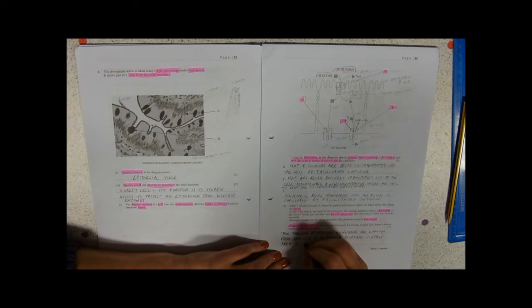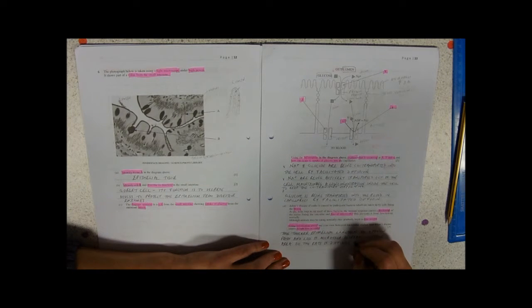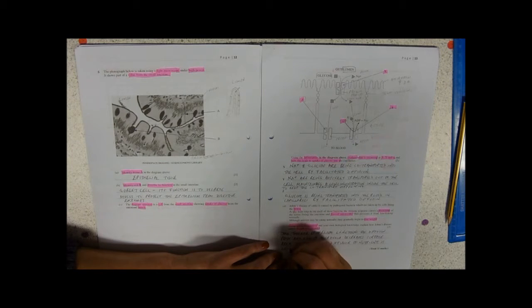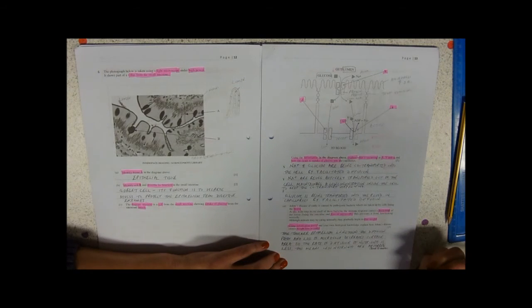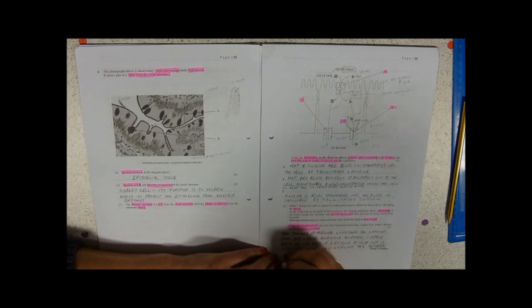So the rate of diffusion of nutrients is less. This means less nutrients are absorbed. So now explaining why they lose weight then.